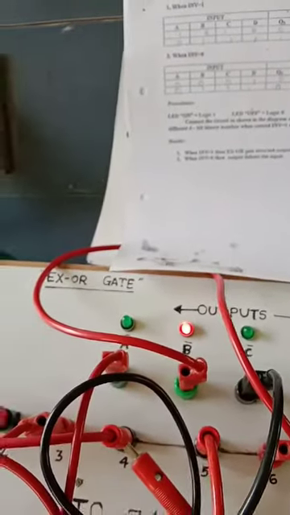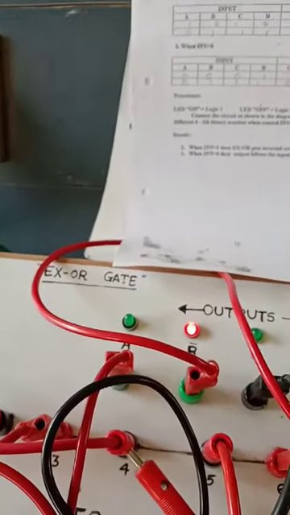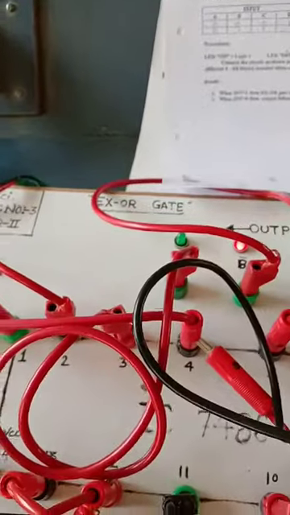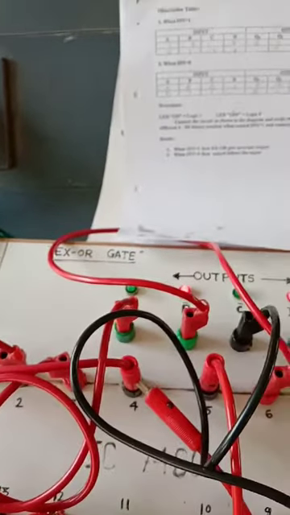In this way, each XOR gate inverts the input. That is, when inputs are 1 0 1 0, then outputs are 0 1 0 1.